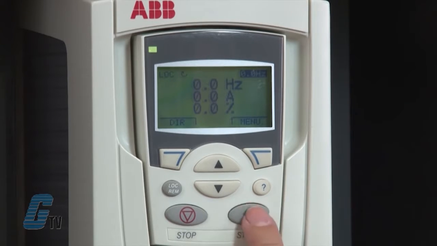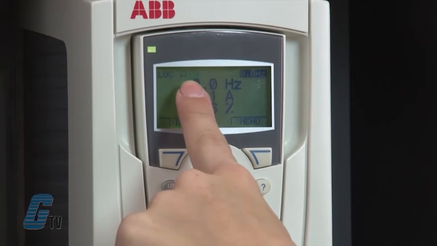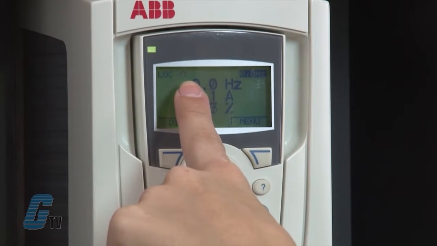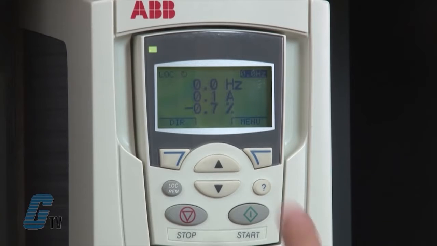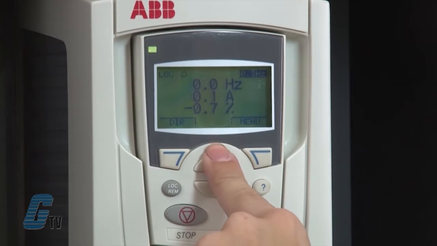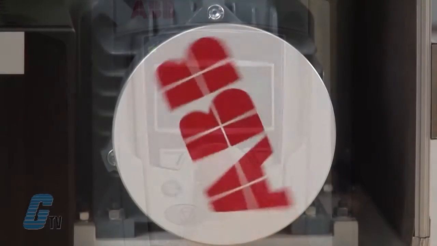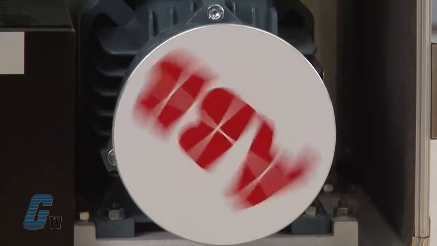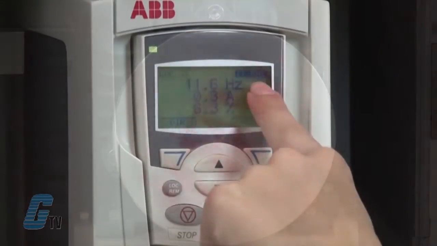Now I will push the Start button and the arrow in the upper left should be rotating, which indicates that the drive is in the run mode. I'll push and hold the up arrow. The speed command in the upper right corner should increase and the motor should start rotating. I'll release the up arrow when I get to the run speed that I desire for my motor.